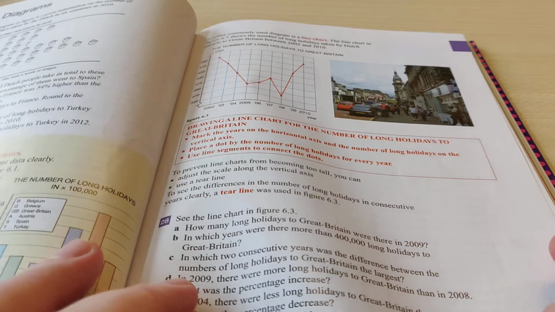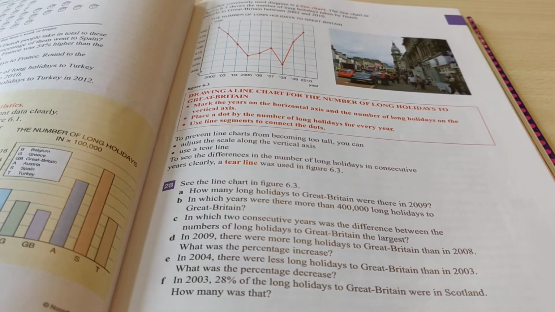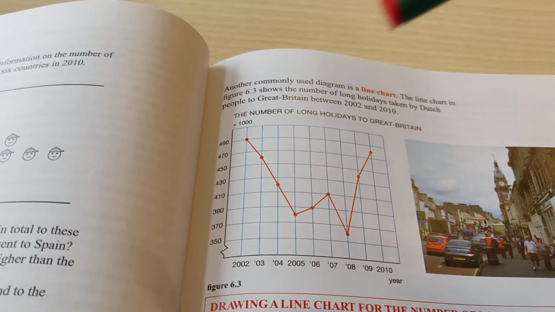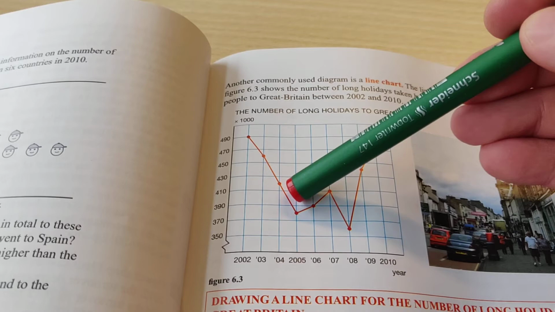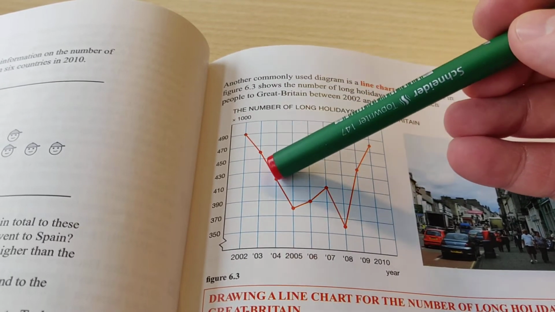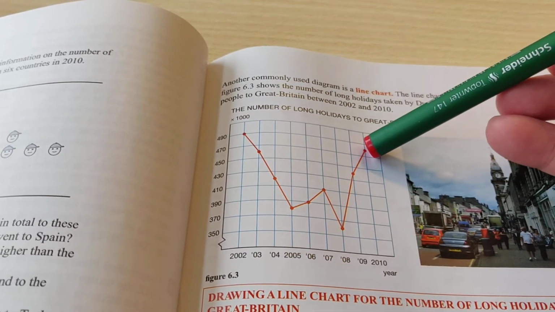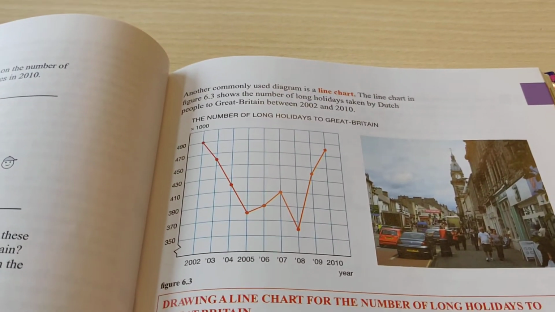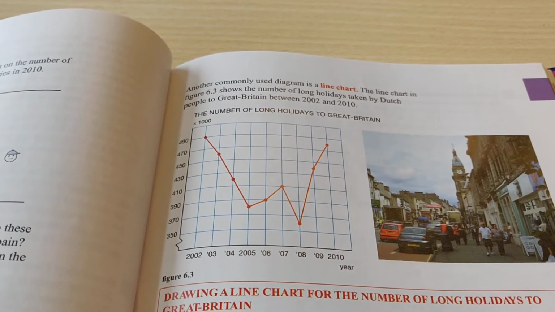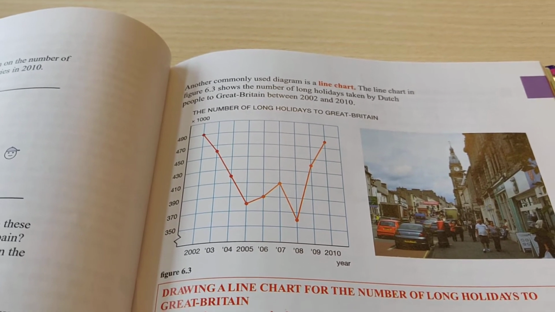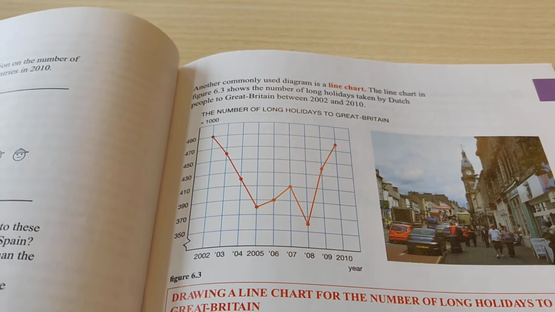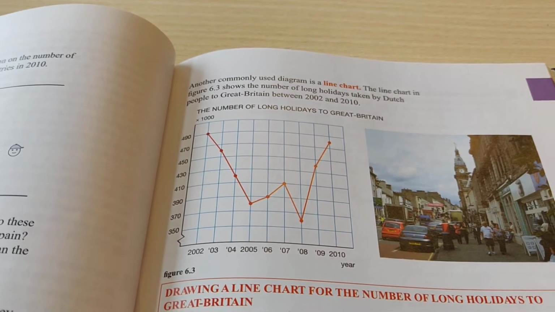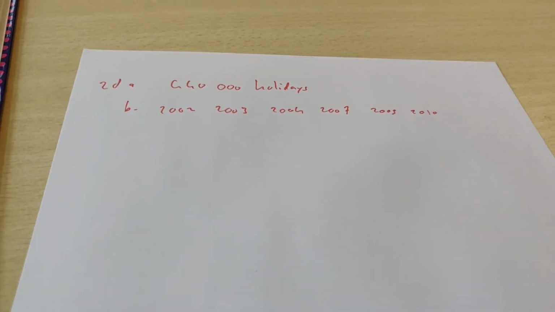Okay, I'm going to go to question B. In which years were there more than 400,000 long holidays to Great Britain? So we just have to see where 400,000 is. 400,000 is like in the middle of there. So here 1, 2, 3, 4, 5, 6. Oh, in which years? I thought maybe how many. But the answer is 2002, 2003, 2004 also, 2005 not, 2006 also not, but 2007, and then 2009, and 2010. So here, I wrote the whole list down over here.